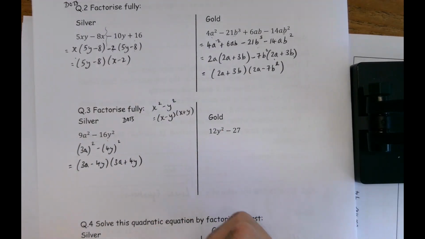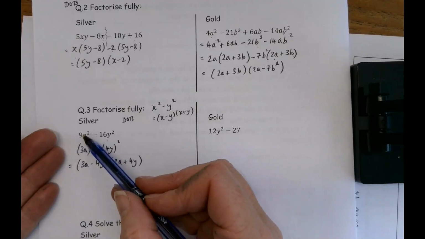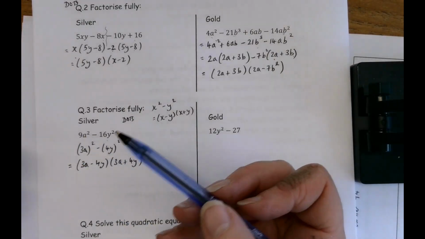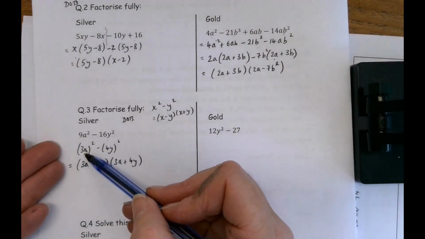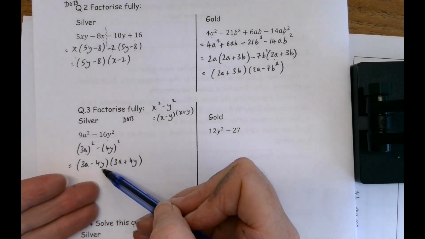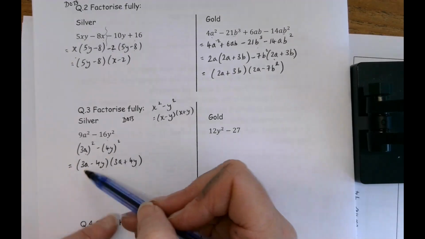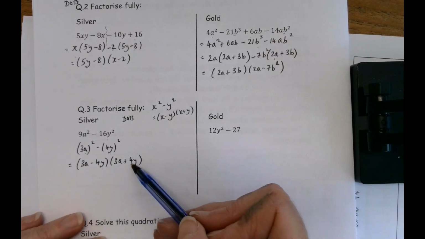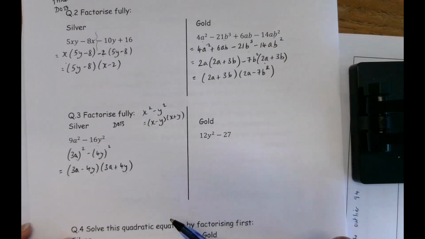Okay, so you rewrite your terms so there's something squared. Once there's something squared, it's just the first minus the second in one bracket and the first plus the second, or these can be the other way around. 3a plus 4y times 3a minus 4y.